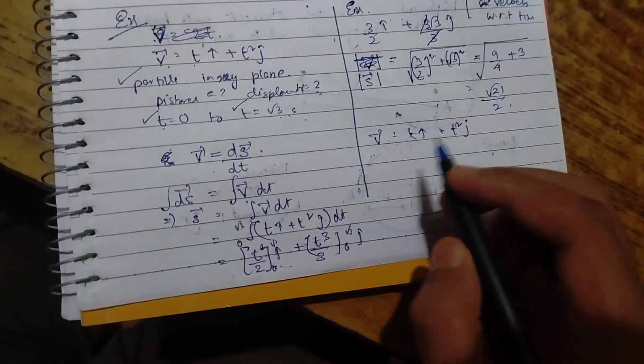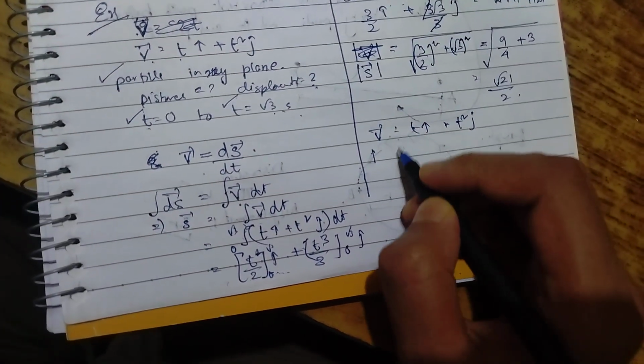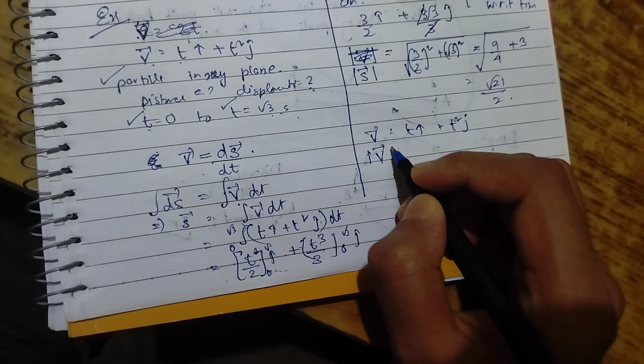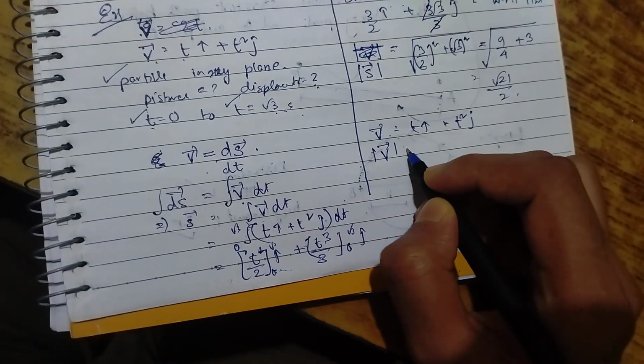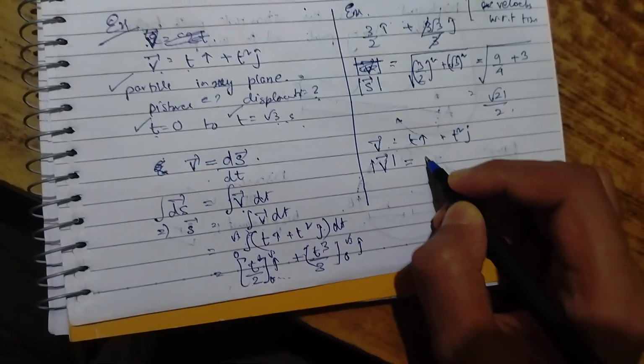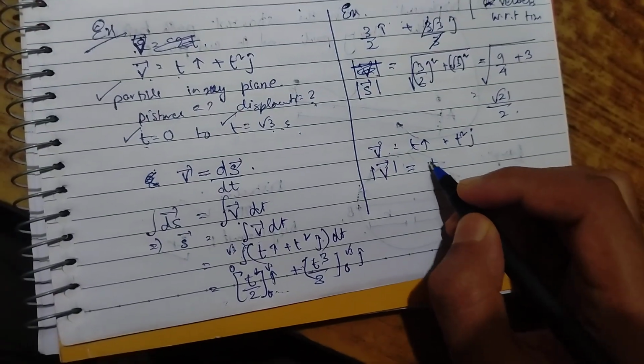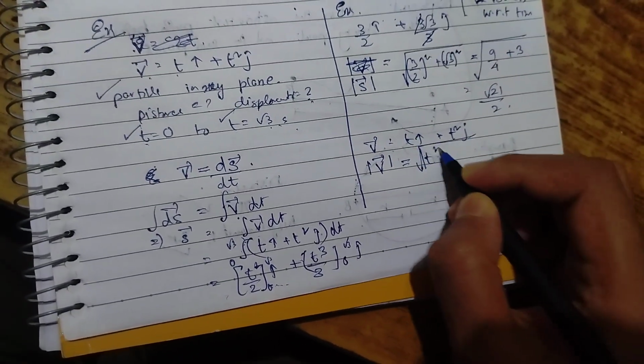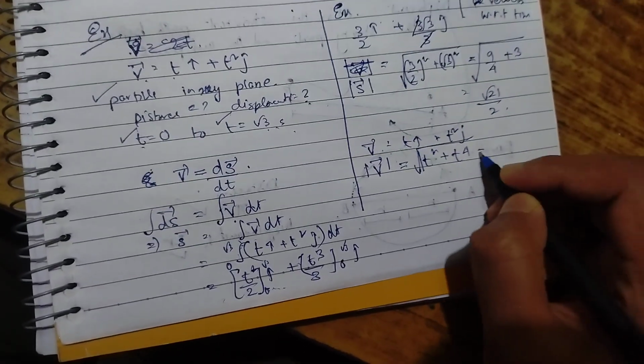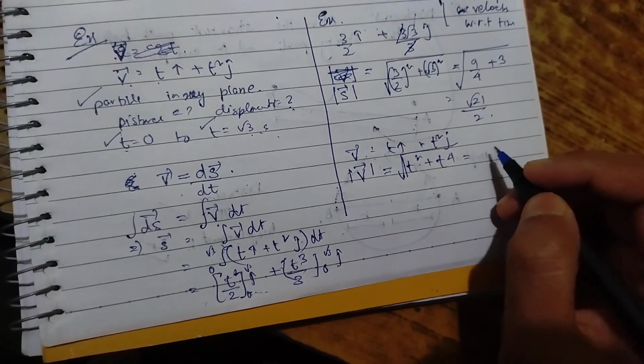So for that we need to find the speed first. So how will we get speed? Simple. The magnitude of velocity is speed. We know how to find that using vector calculations.